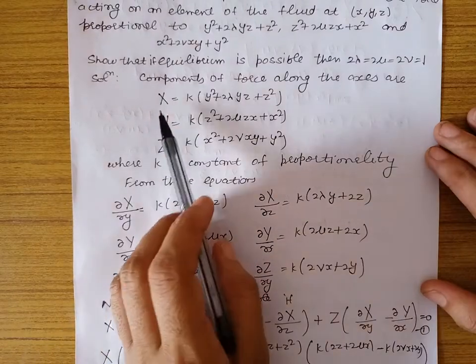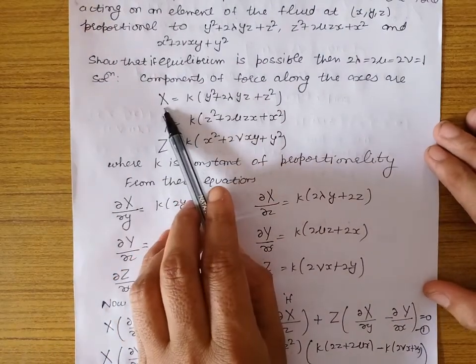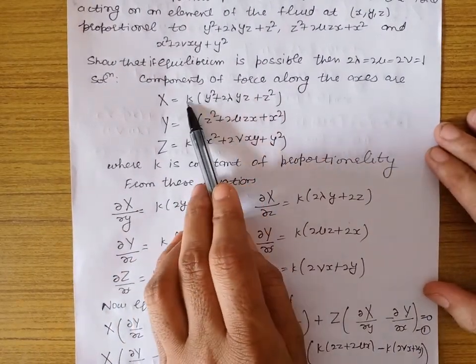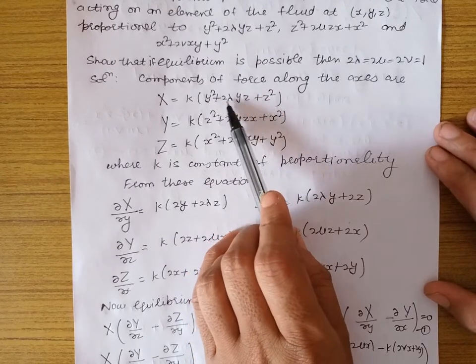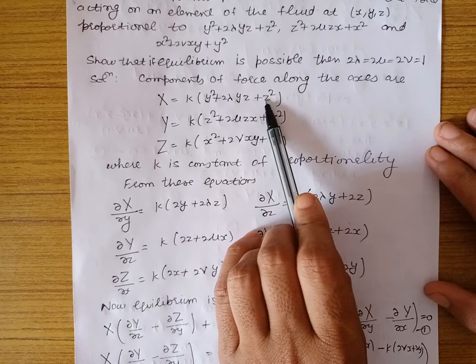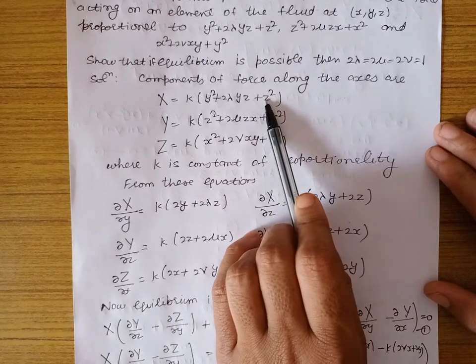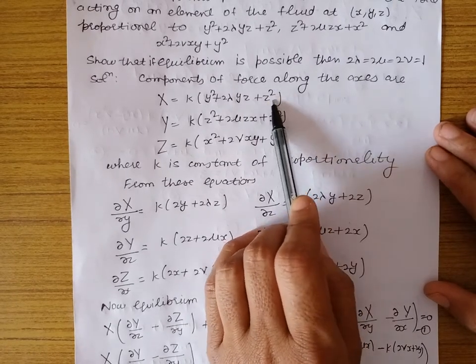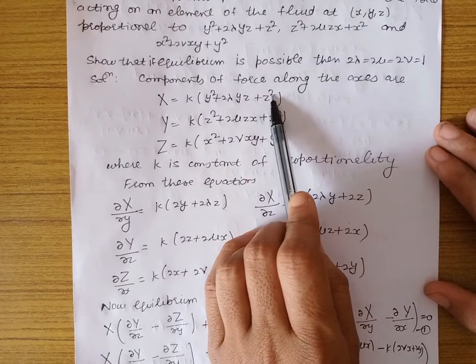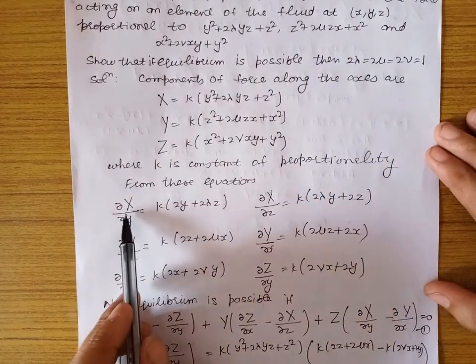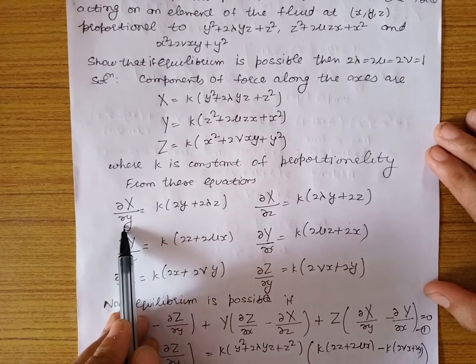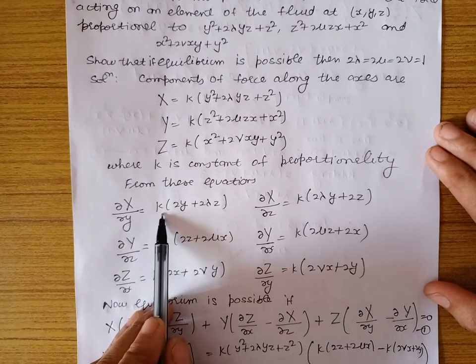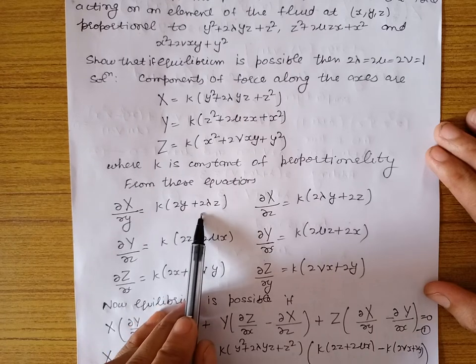So differentiating X partially with respect to y, from here k is constant, derivative of y square is 2y, derivative of 2 lambda yz will be 2 lambda z, partial derivative of z square with respect to y will be 0. So we have obtained partial derivative of X with respect to y is given by k into 2y plus 2 lambda z.